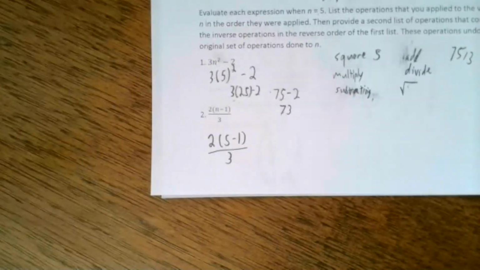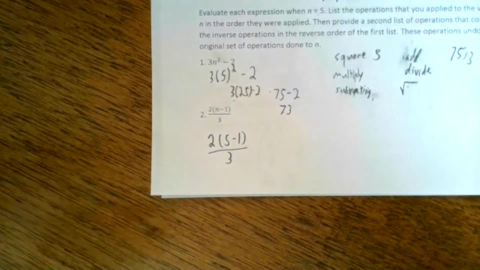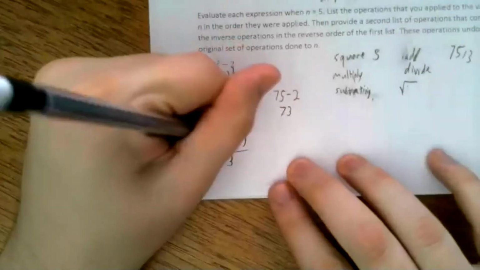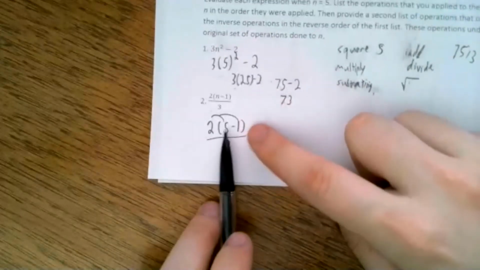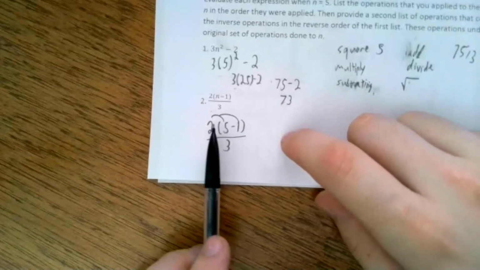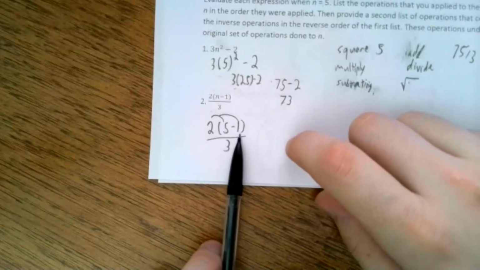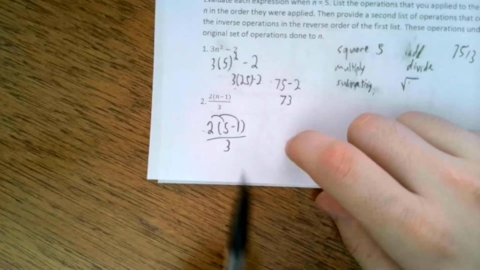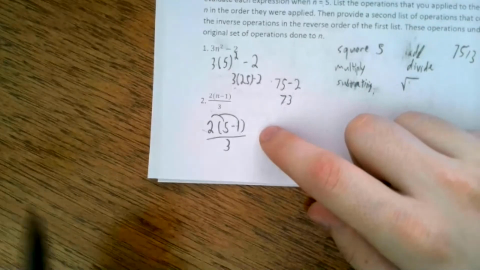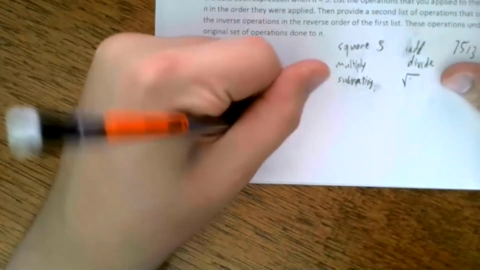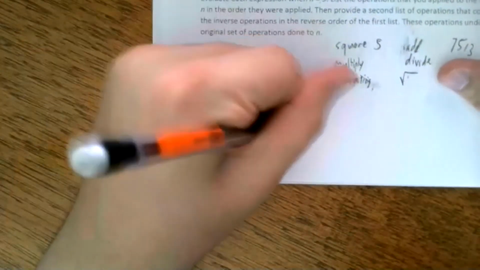So what's my first step here to simplify this? 2 times 5. Mm-hmm. And then 2 times negative 1. Yeah, so we can distribute this, right? Or we could just do what's inside the parentheses. So we have 2 options. We could just do 5 minus 1, which is 4. 4 times 2, which is 8. Or if we distribute the 2, we get 10 minus 2, which is also 8. All right, so we get 8 on the top, and on the bottom we get 3.